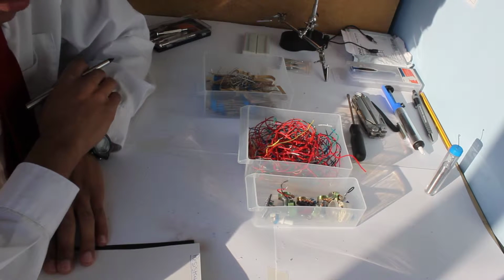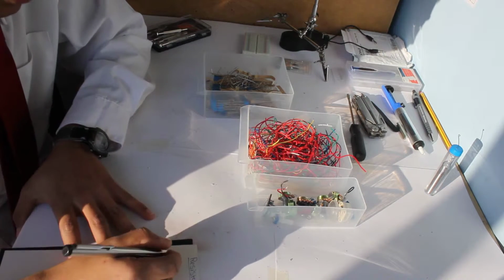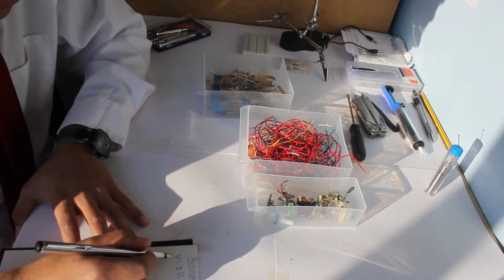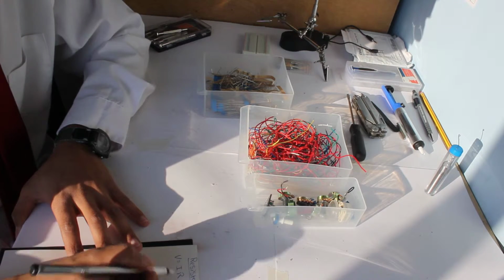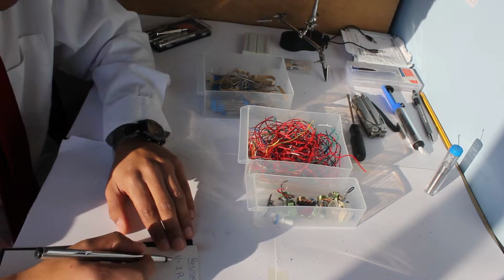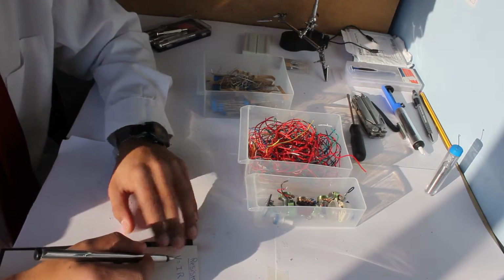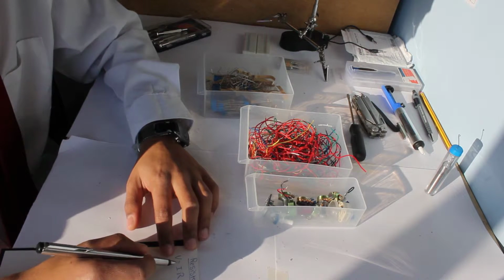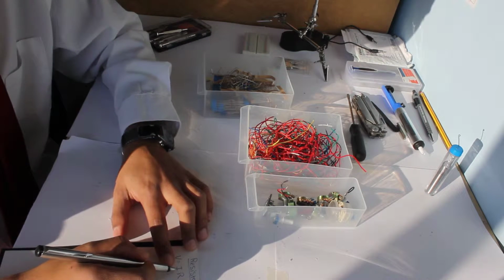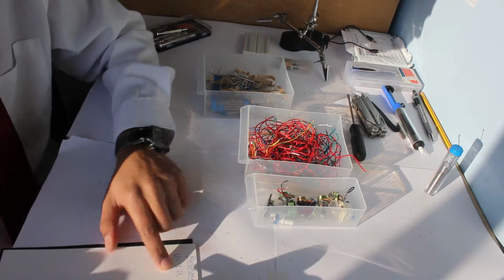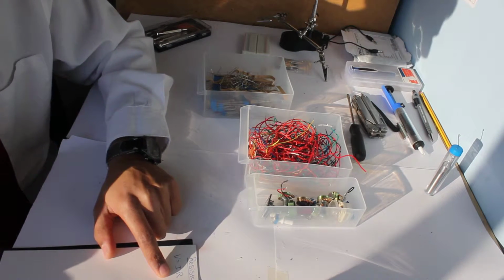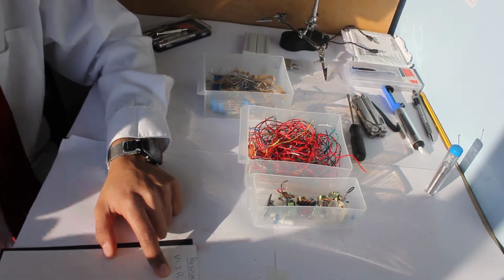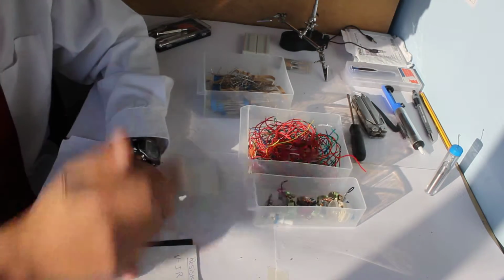The equation for resistance, the equation used most often, is V equals IR. Which means voltage equals current times resistance. The voltage is the energy that each electron has, and it is equal to the current, which is the flow of electricity, times the resistance. The resistance is how easy or difficult it is for electrons to flow through a wire.